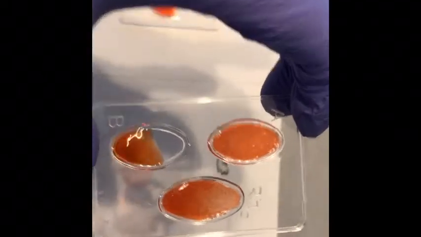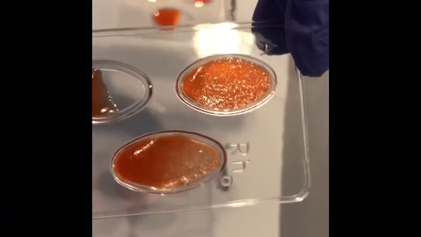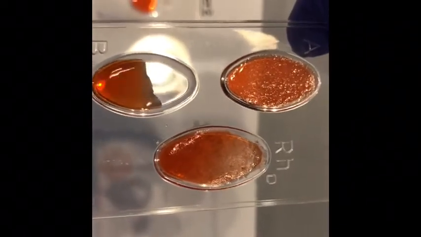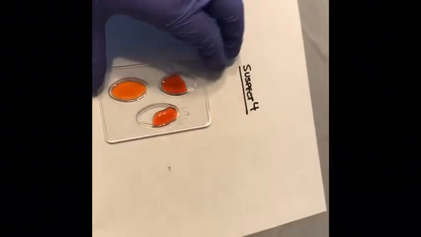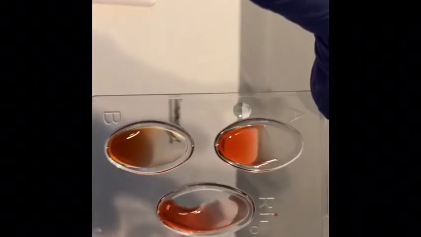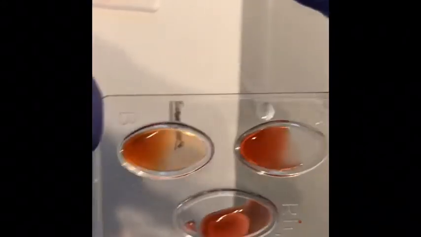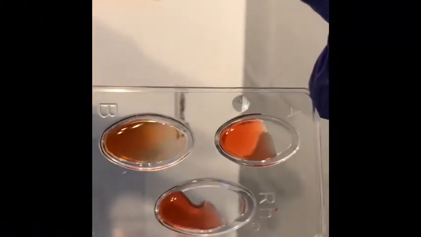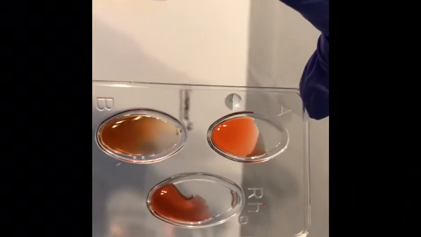Suspect 3 has lots of clumping in the A, no clumping in the B, and then lots of clumping in the RH. Suspect 4, if we look at their tray, there is no clumping in A, no clumping in B, and no clumping in RH. And remember, when nothing is on the outside, remember what that looks like from the previous video.